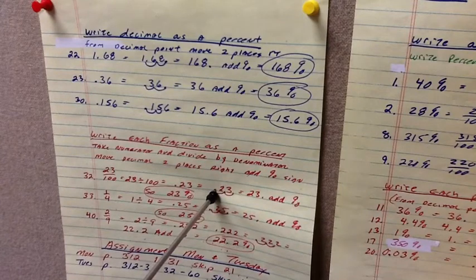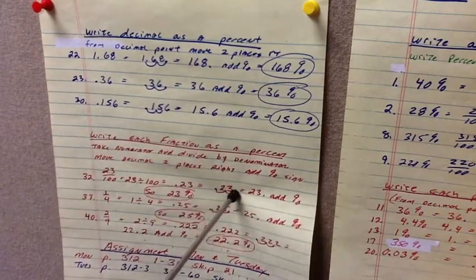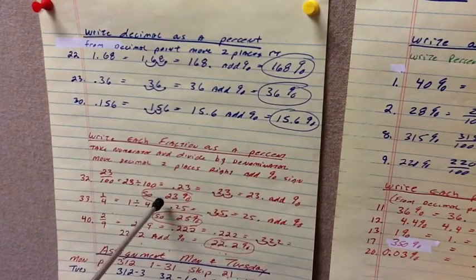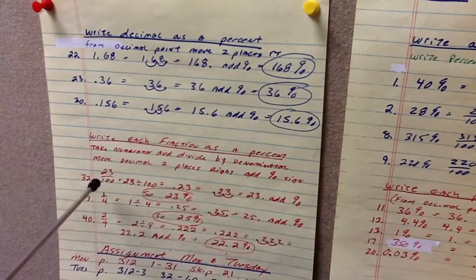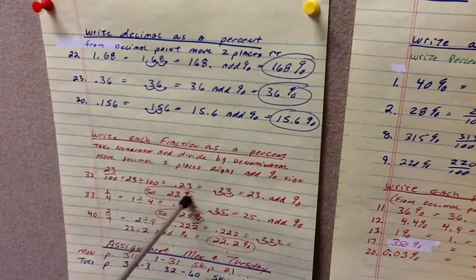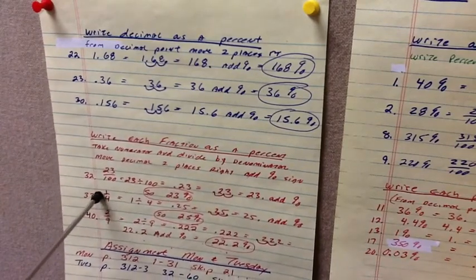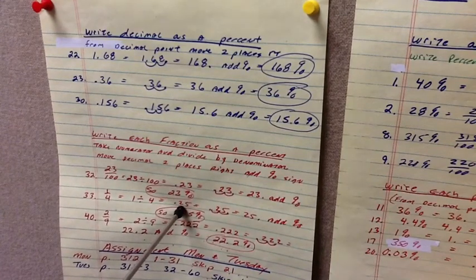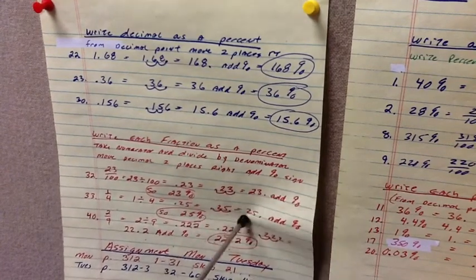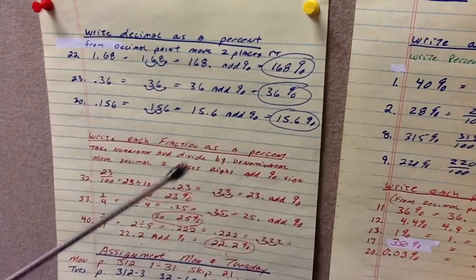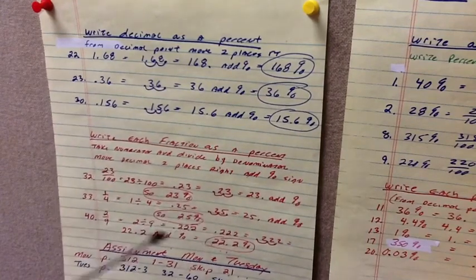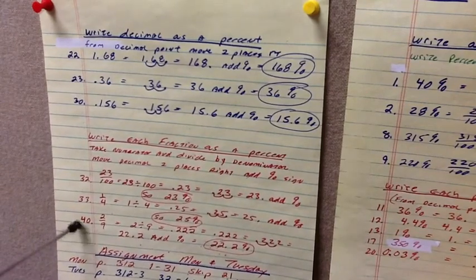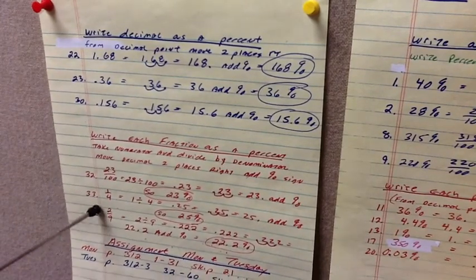So I take my decimal, move it 2 to the right. Over here, that makes it 23. I add my percent. So my final answer is 23%. So 23 over 100 is 23%. 1/4 is 1 divided by 4, which we all know is 0.25. Move that 2 spots, that gives me 25, add the percent, so I end up with 25%. 1/4 is 25%.